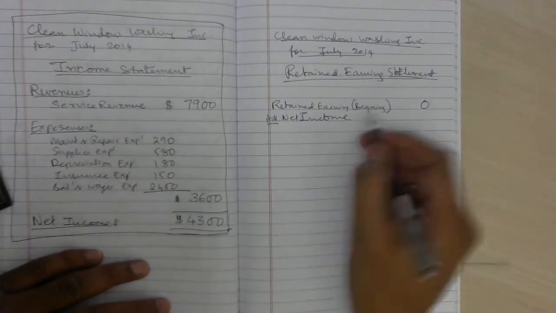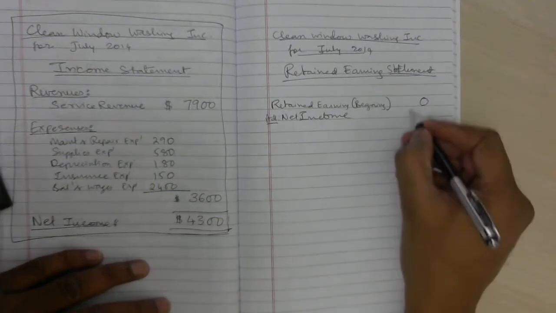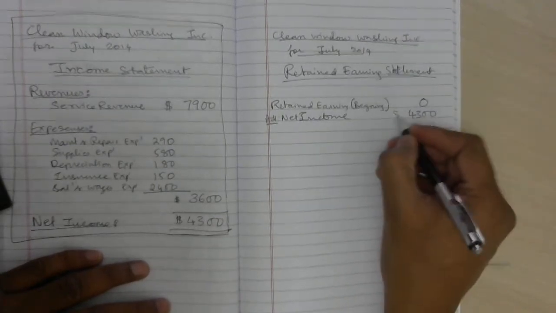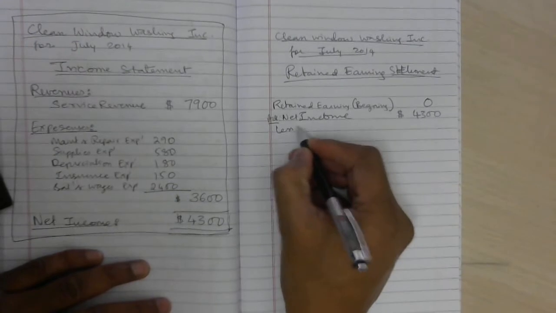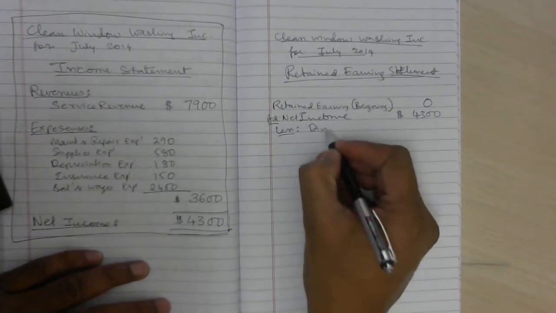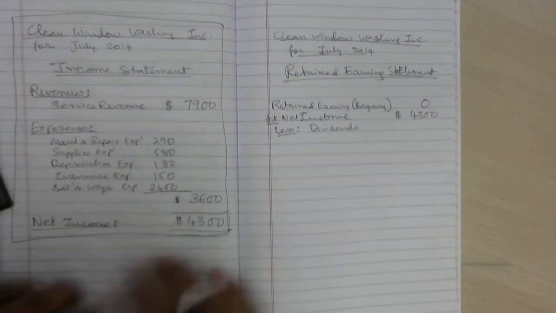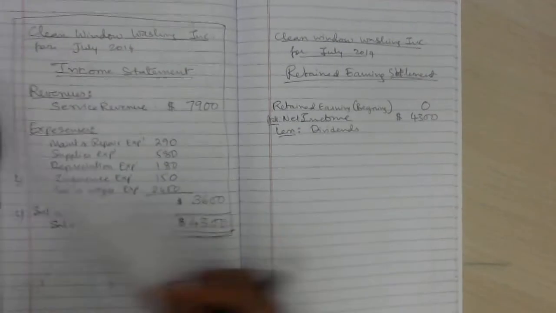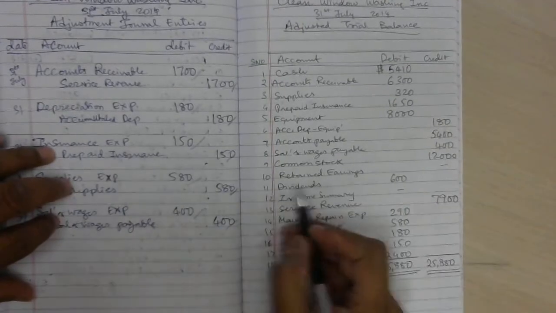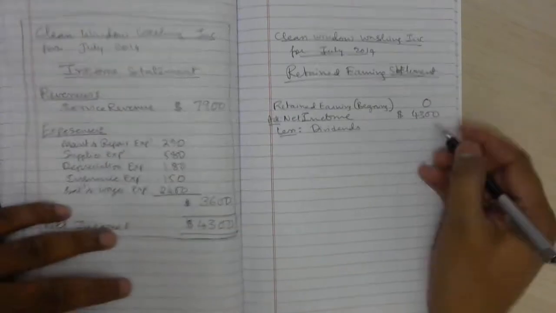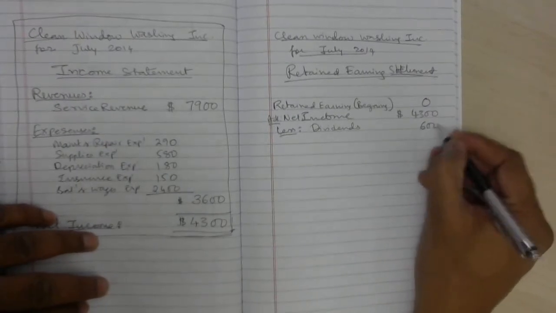Here 4,300 was the net income. Then I have to subtract dividends, whatever dividends are paid. In the trial balance we have dividends of 600, so I have to subtract that.